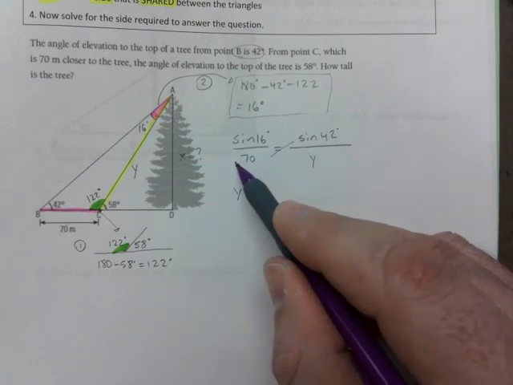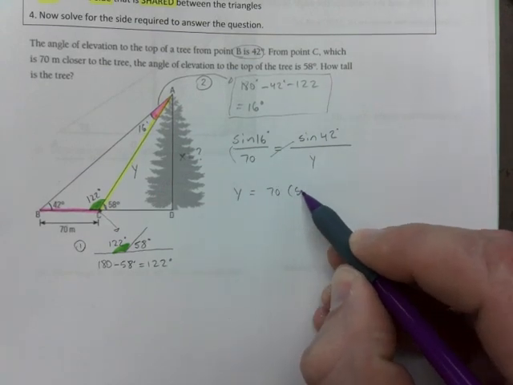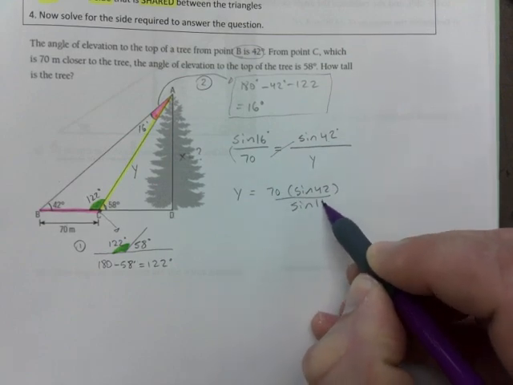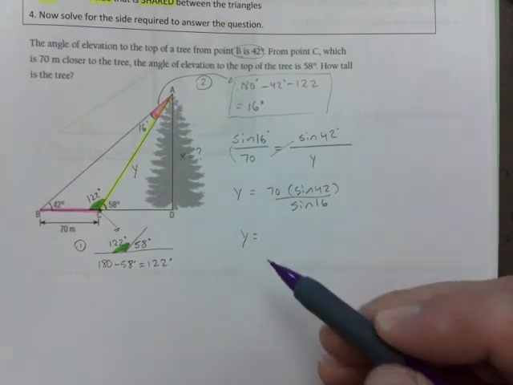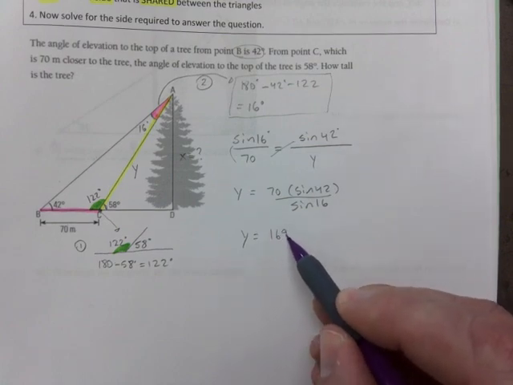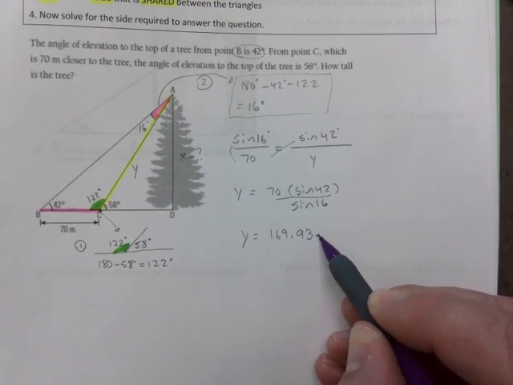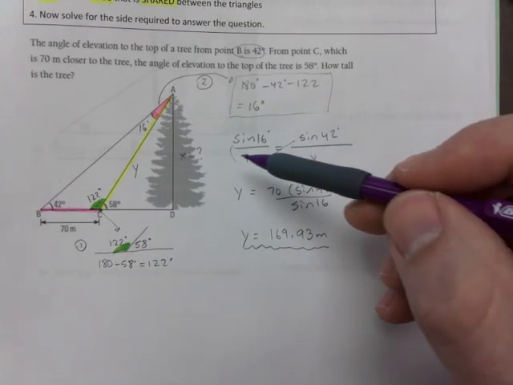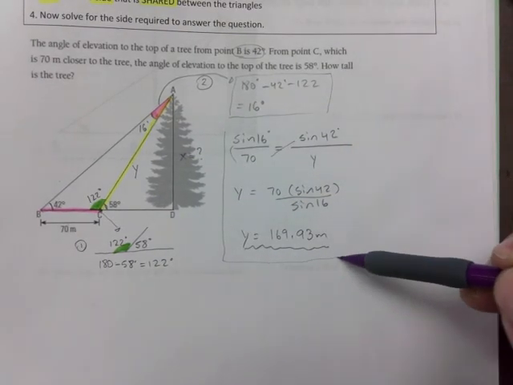And we cross multiply and divide. So it's 70 times sine of 42 divided by sine of 16. And y is 169.93 meters. Okay, we're not done yet. This is just part of the work. So I would consider all of this step 3.